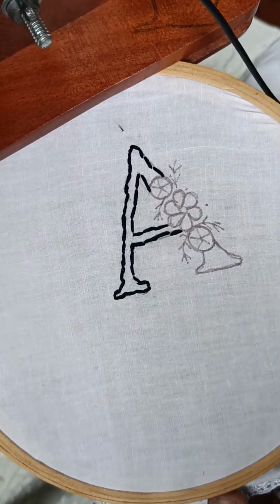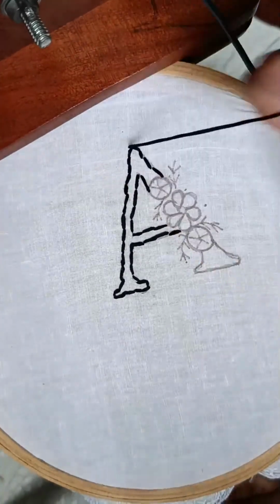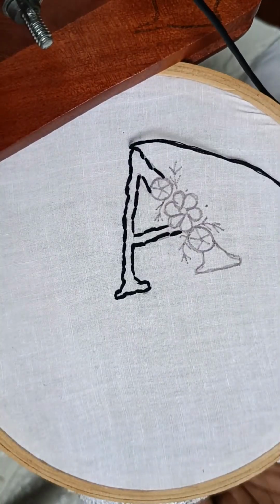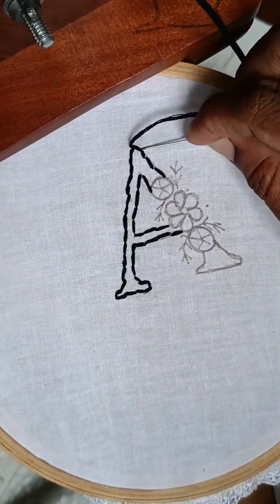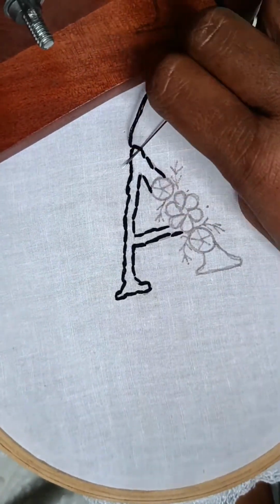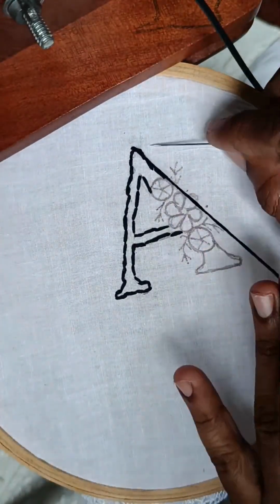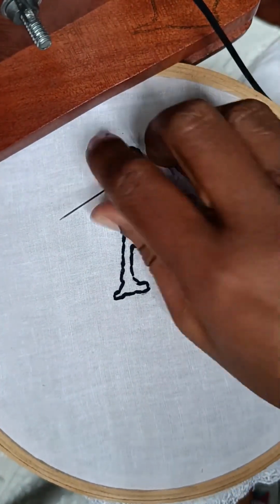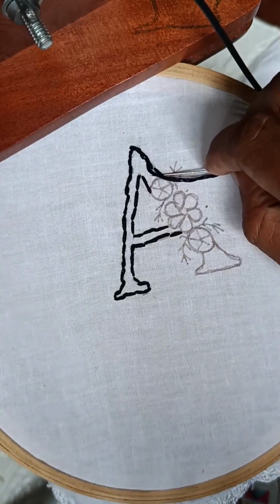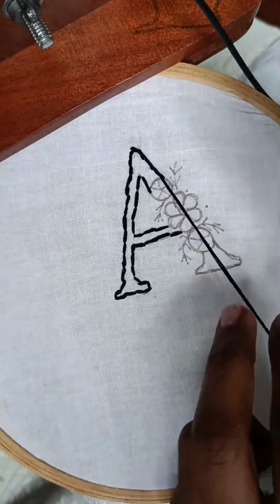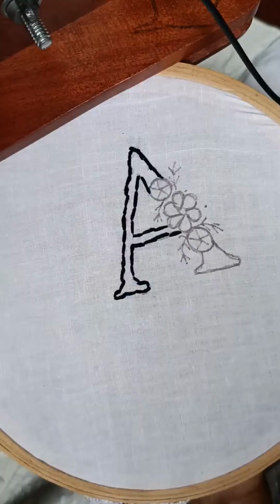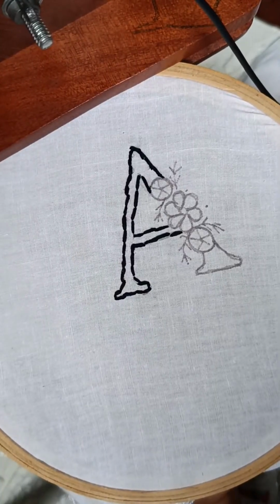So here the backstitch got over. From here I am starting the whipping with the backstitch. For that I am taking the thread from the downside of the fabric, going upside and wrapping around each stitch of the backstitch. So we'll start with this side. Hope you can understand that now the altered lines are getting smooth curves.